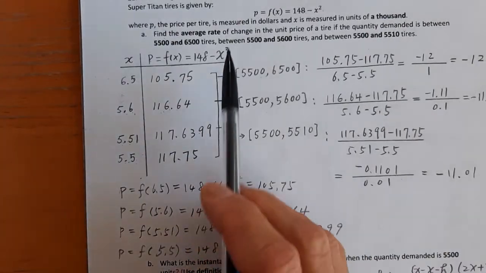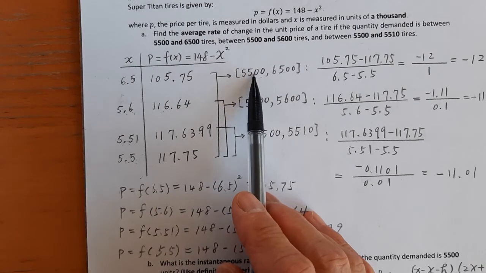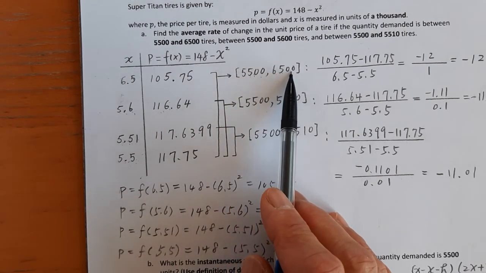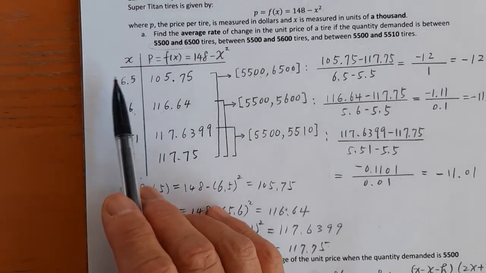So you've got this table. Now first, figure out the first interval, 5.5 to 6.5. So it's this with this.